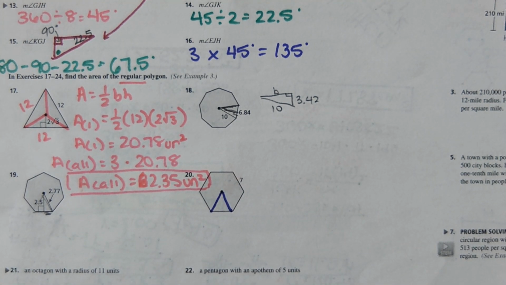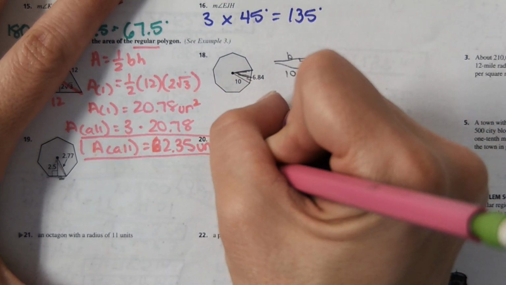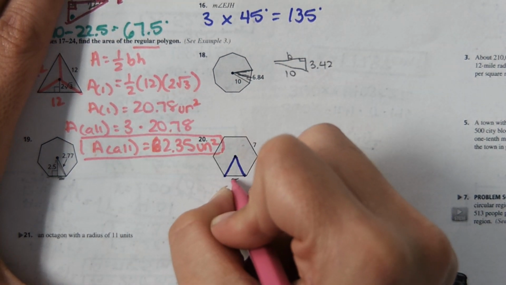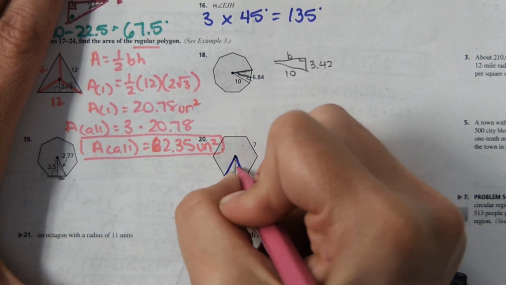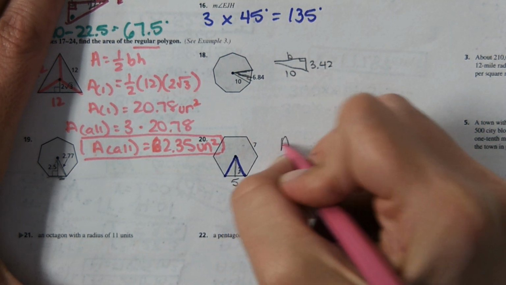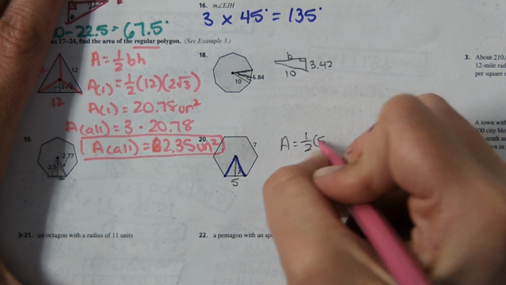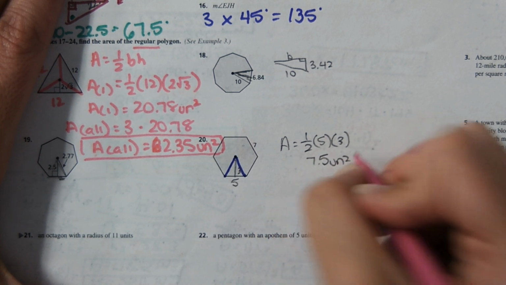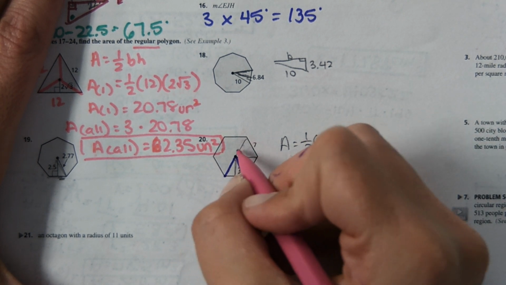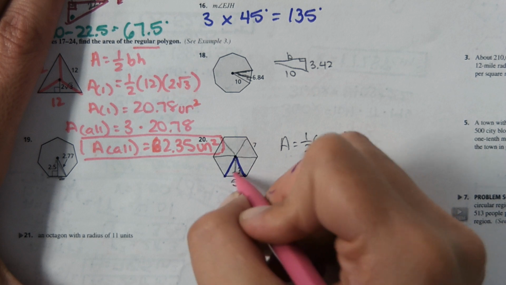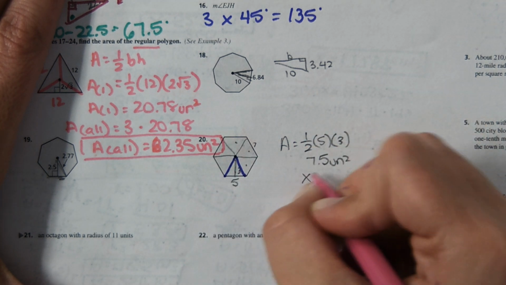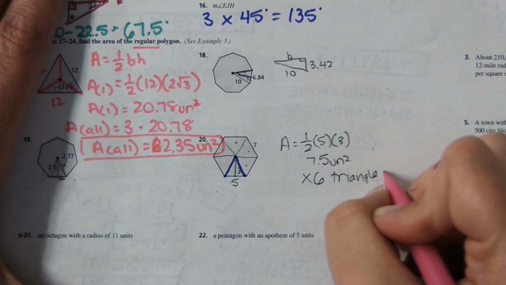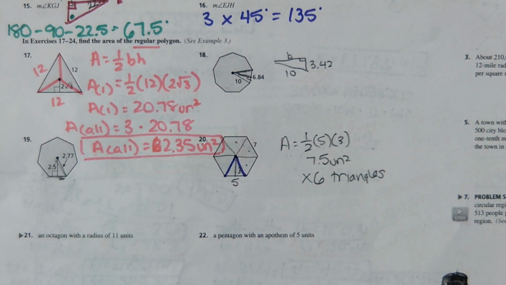And then on the ones on Alex, what's nice is they give you a lot more numbers than they're giving you here. So for example, they might say this is 5 and this is 3. So you just find the area of that triangle, 5 times 3. So if you have 15, 7.5 units squared, and then you can multiply that by 1, 2, 3, 4, 5, 6. You could multiply that by 6 triangles and get the whole area of that shape. So like on Alex, that's how you would do it. It's a little bit easier.